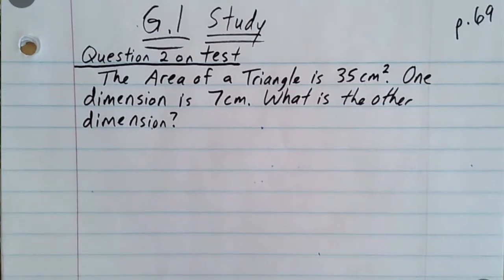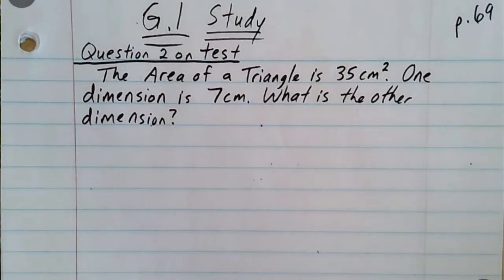And a lot of times when I give this question to kids, they're confused. They want to know what the word dimension is. It's kind of confusing to them. So let's talk about this problem. They're giving you the area of the triangle. They're saying one dimension is 7 centimeters.